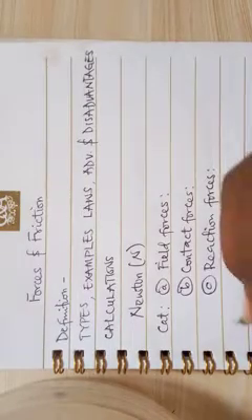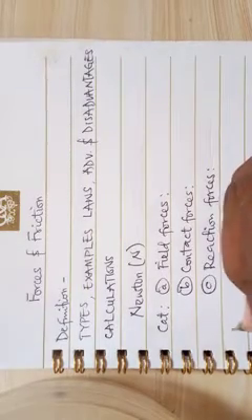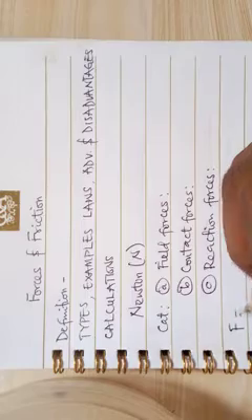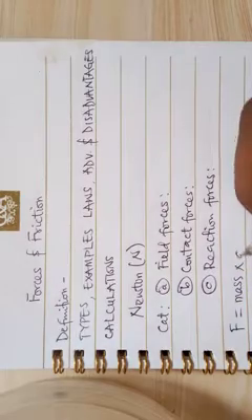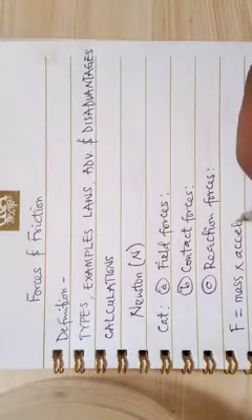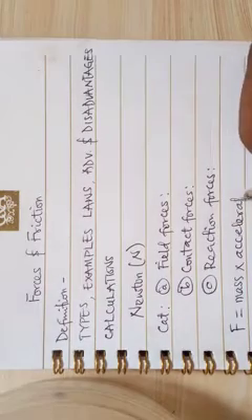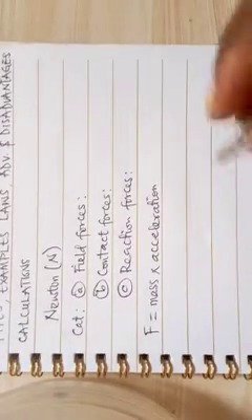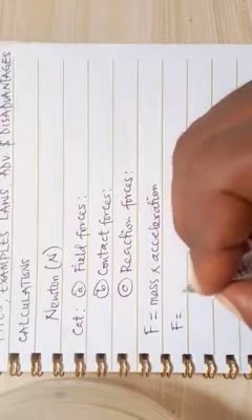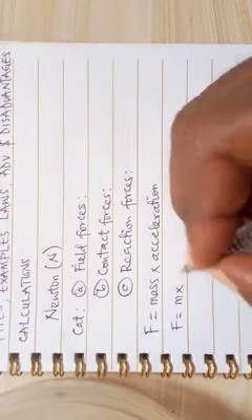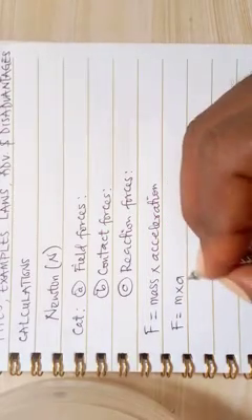Now, one thing you need to know is that generally, force F is given as mass times acceleration. So, we're going to be using m for mass. So, F, force, is equal to mass times acceleration, which is ma.